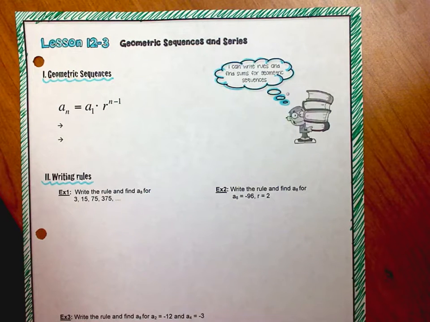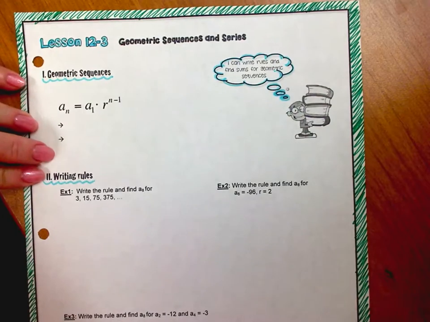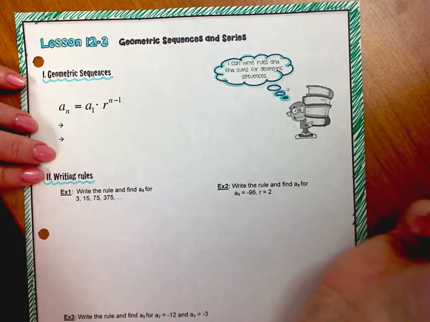lot different from the arithmetic, but as has been the case the rest of the year, multiplying and dividing is always easier than adding and subtracting, and geometric sequences are no different. The difference between arithmetic and geometric sequences is that with arithmetic sequences you had to add or subtract the common difference to each term to get the next term. For geometric sequences, you're multiplying and dividing, and instead of calling it a difference, we call it a ratio.